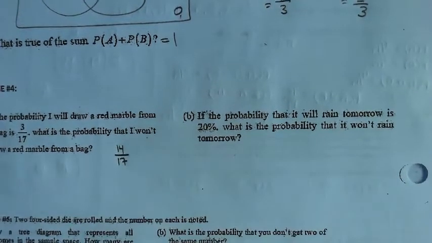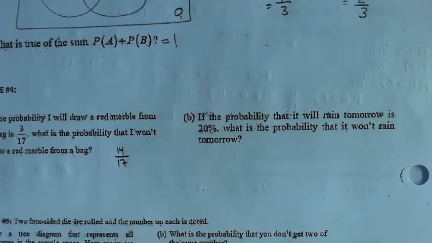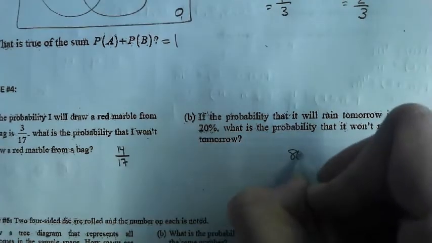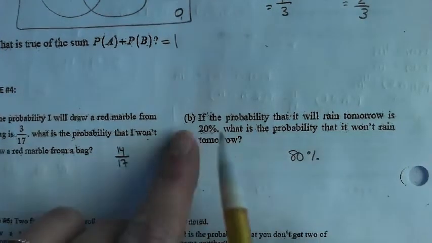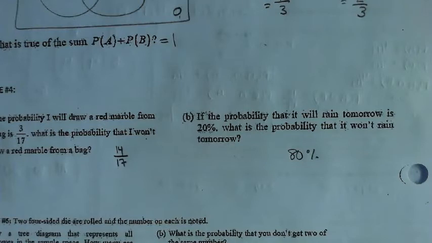And then if on the news you hear that the probability that it's going to rain tomorrow, the chance of rain is 20%, what's the chance that it won't rain? 80. Okay, so whether it's in fraction form, getting it to add up to 1, or if it's in percentage form, getting it to add up to 100%. Any questions on that? Okay.